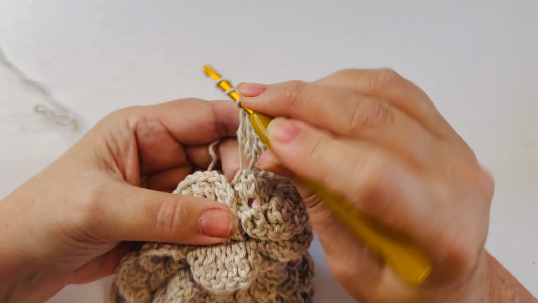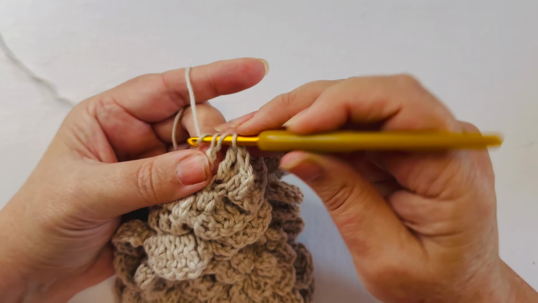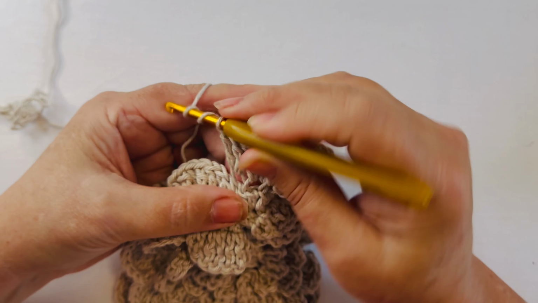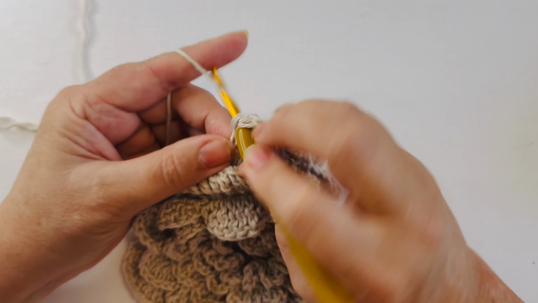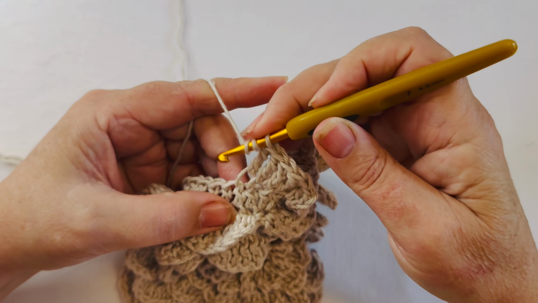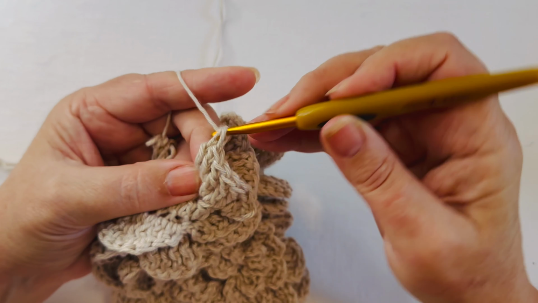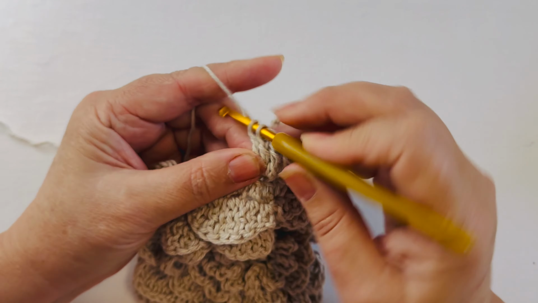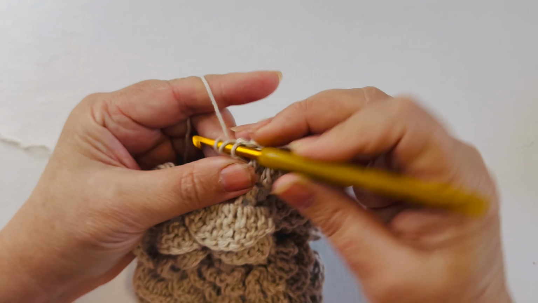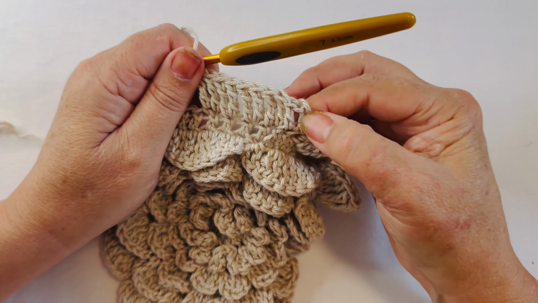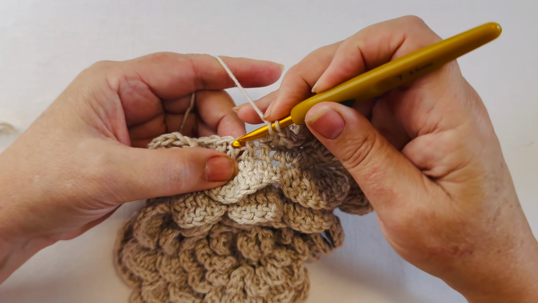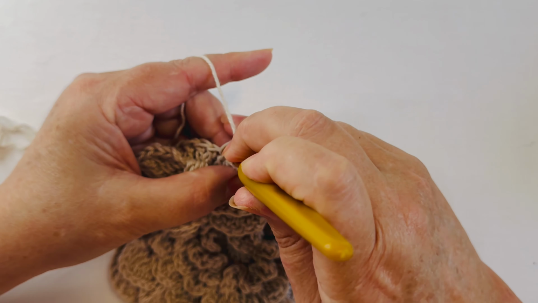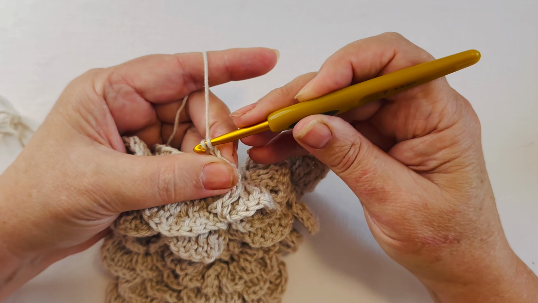It's 1, 2, 3 and 4. How many have we got here now? 1, 2, 3 and 4. Now we do the double crochet in the next stitch in the front loop, chain 3 and pop in that same stitch for a slip stitch.